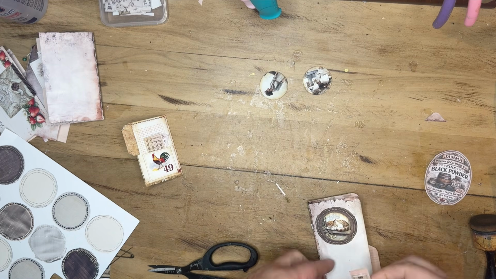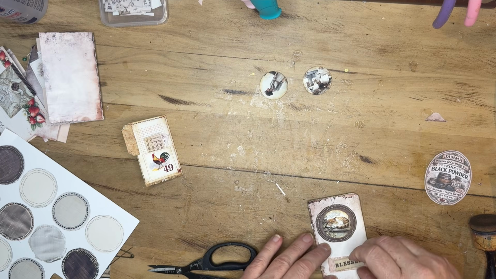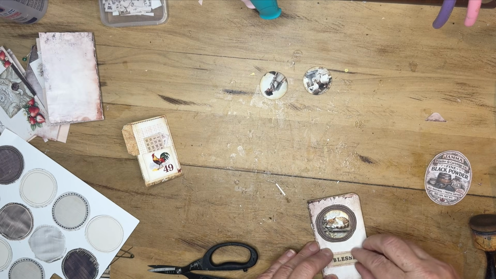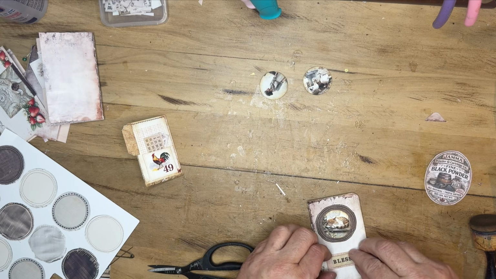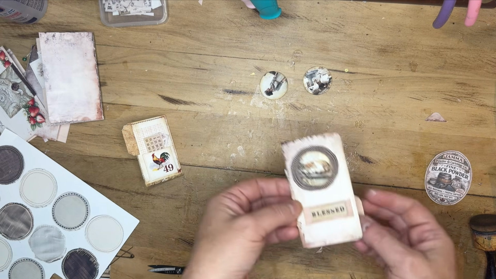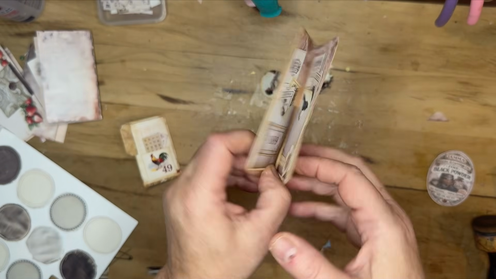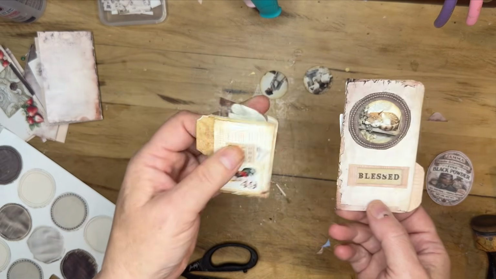This, the tab needs something. I'm not sure what. Let's see. Probably like that. Okay, so that was pretty quick and fast, right?